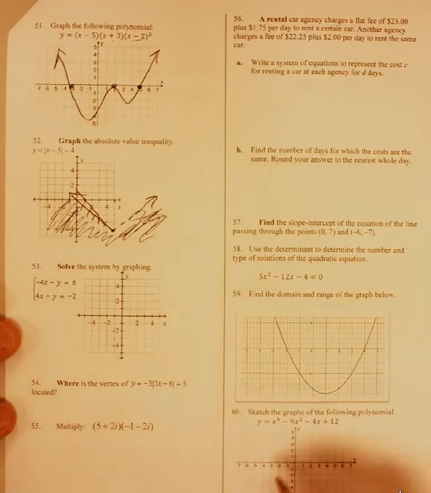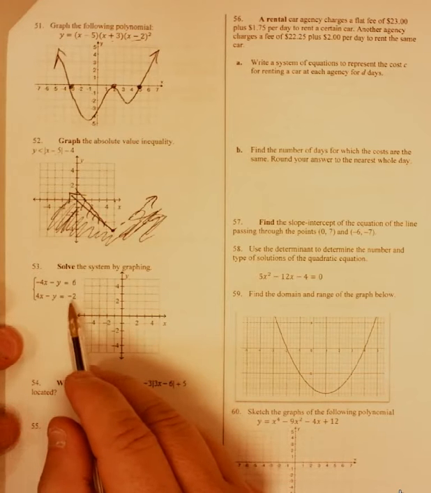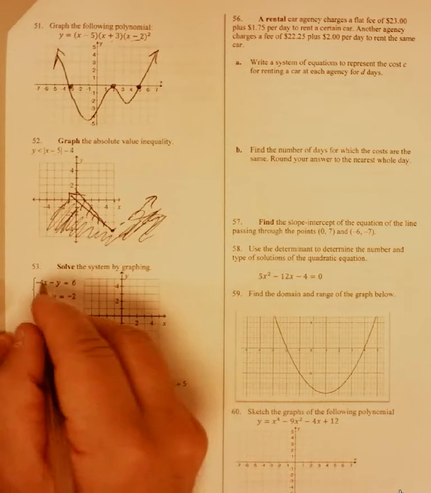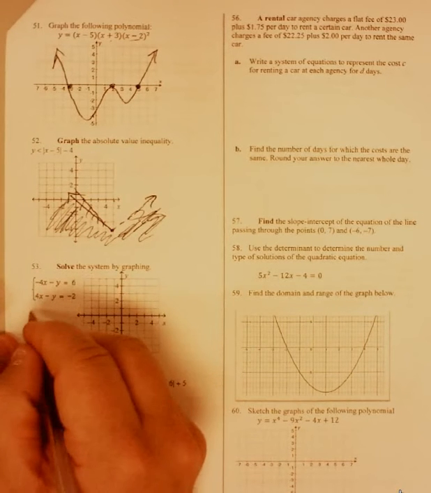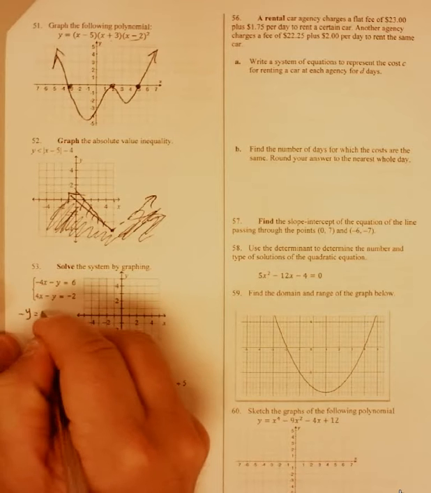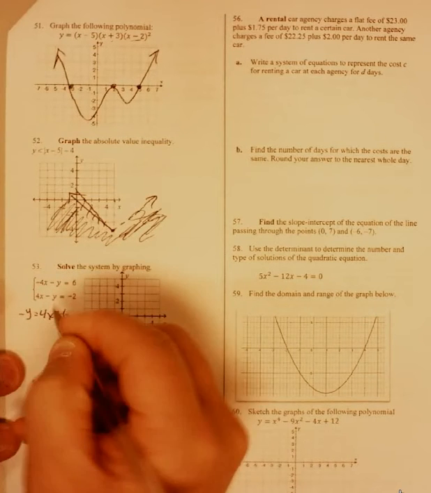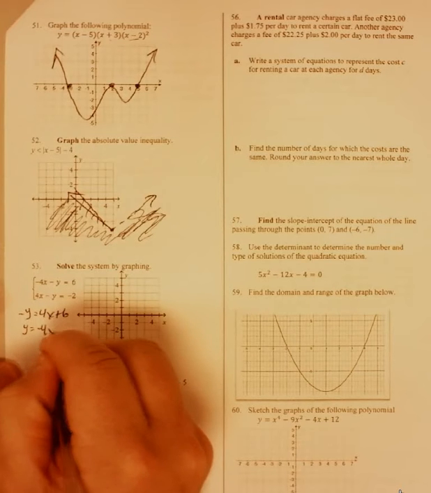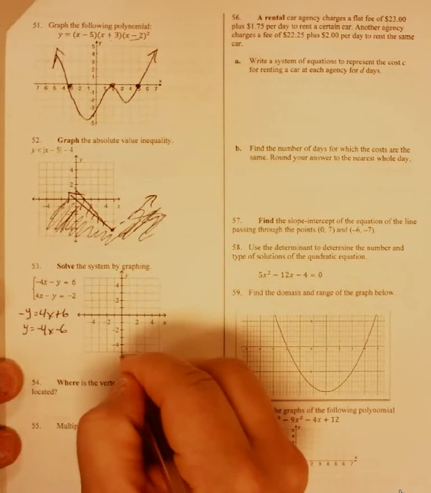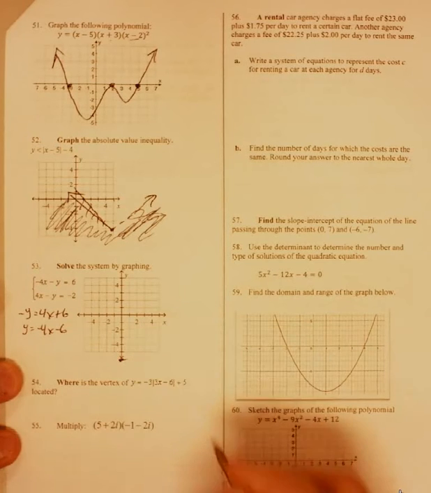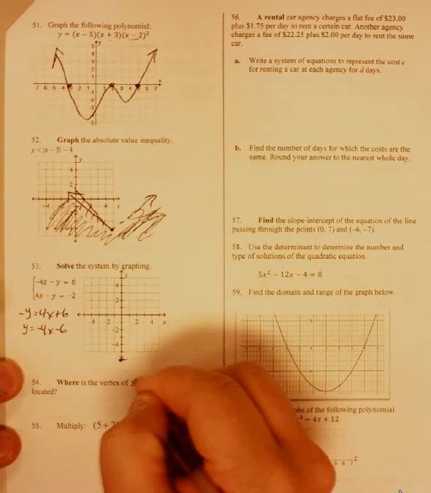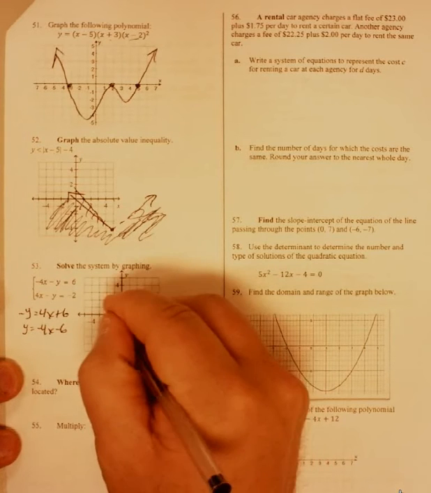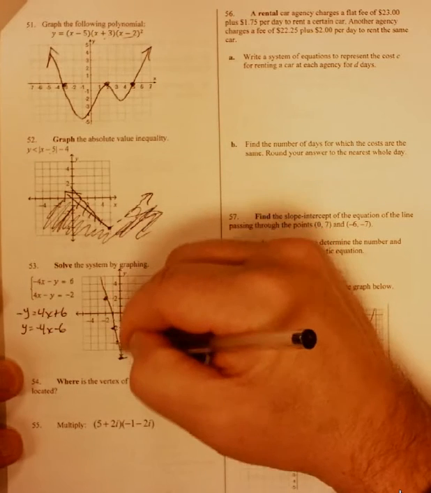All right, 53. We're going to solve that system by graphing. So there's a couple ways I could graph each of these, but I'm going to get the y by itself. So I'm going to start using the top equation. I'm going to add 4x to both sides. That's going to give me negative y equals positive 4x plus 6. But if I multiply everything by negative 1, that's going to give me positive y equals negative 4x minus 6. Well, that's going to start at negative 6, which is way down here. And the slope is negative 4, which means I go down 4 and over 1, or I can go up 1, 2, 3, 4, and left 1. And that's going to be a line that looks something like that.